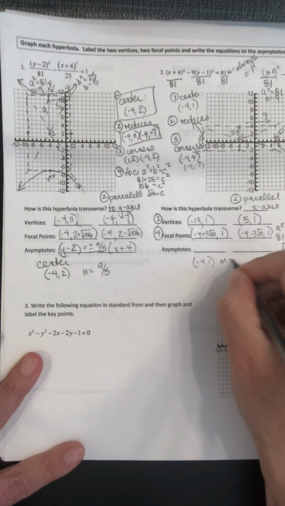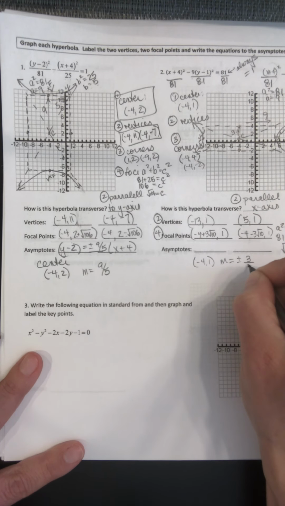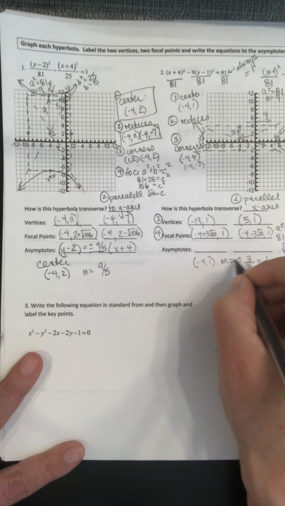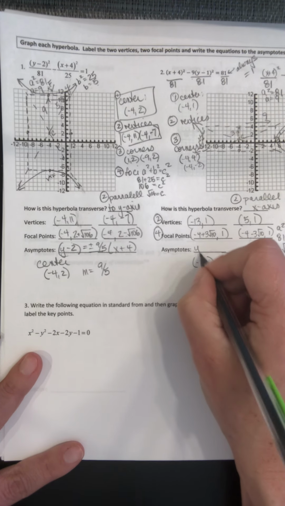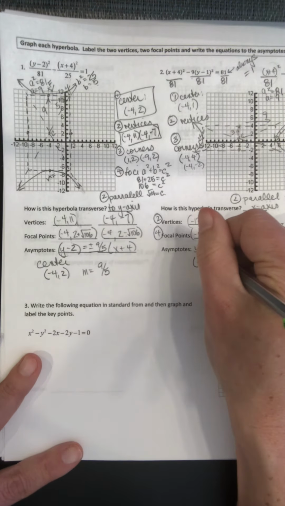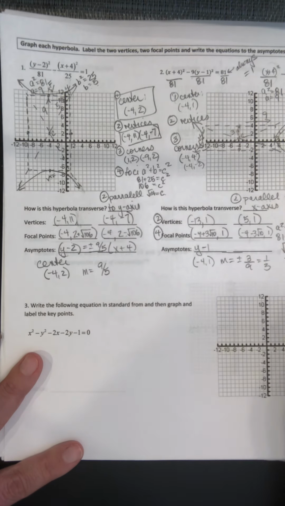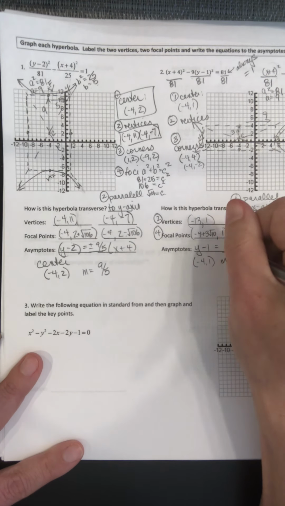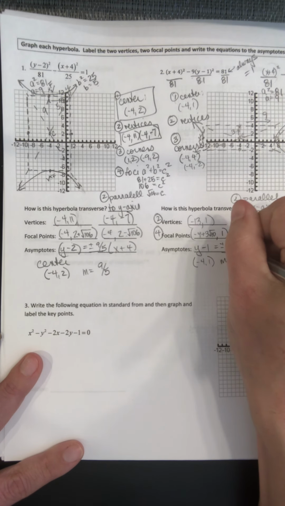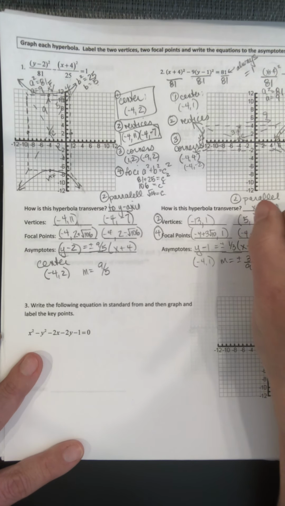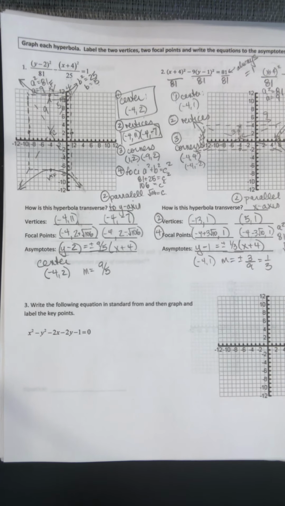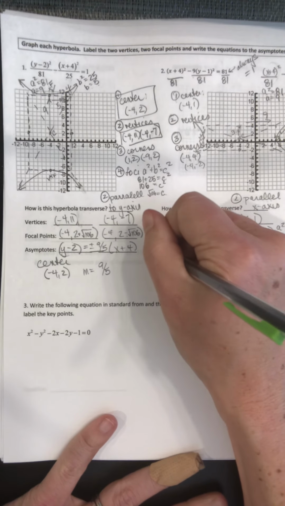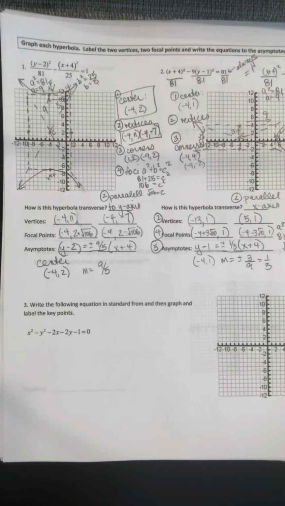So my slope is plus or minus 3 over 9, which is 1/3. So my asymptotes, and you can write them together, no simplification here. So it should just be y minus 1, which mirrors what's in my hyperbola's equation, equals plus or minus 1/3, and then x plus 4, all right? And that's our fifth thing we need to find, okay?